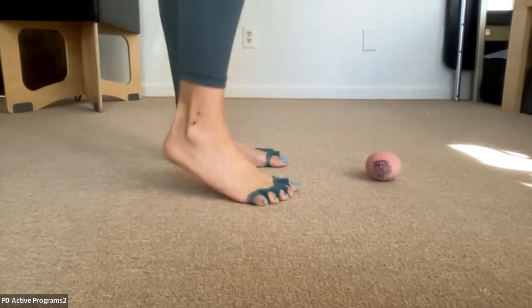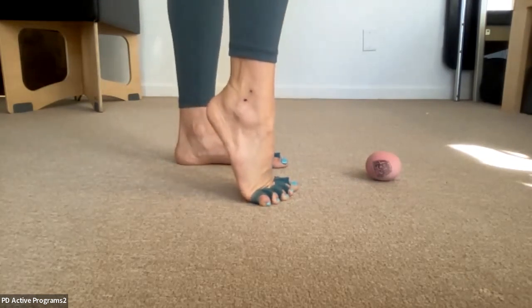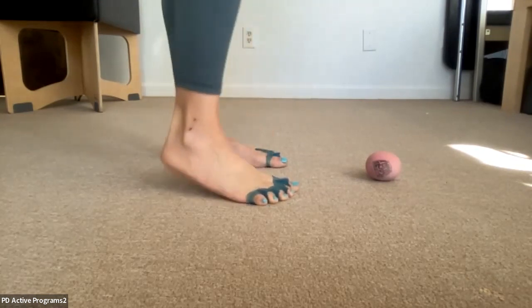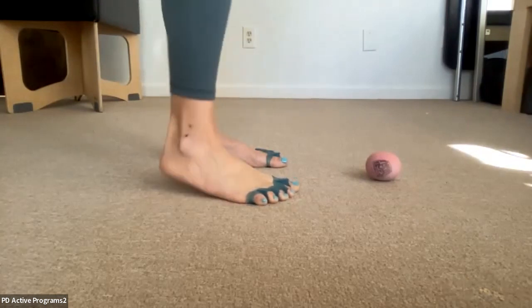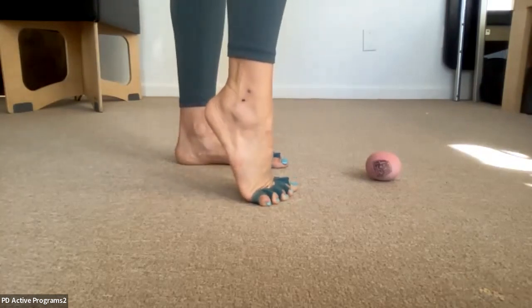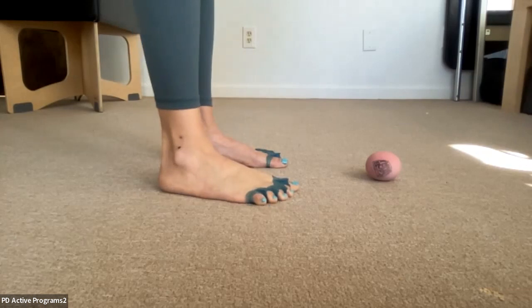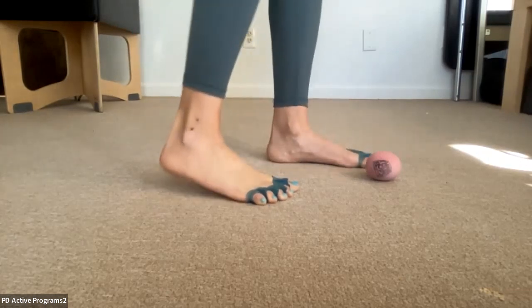See how high you can get that heel. Two more. And last one. Beautiful. And then this next one, you may want something to hold on to, so just gauge for yourself.